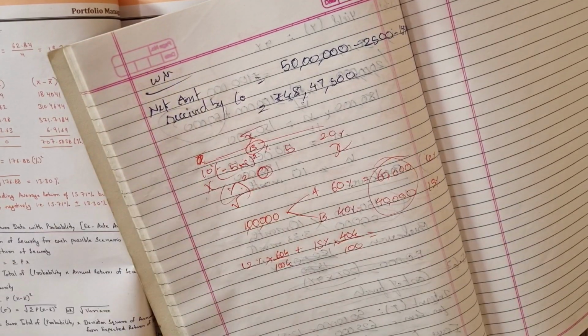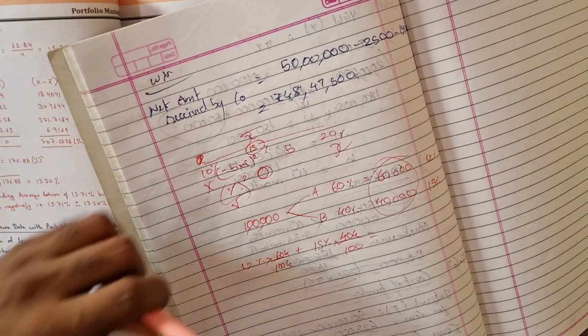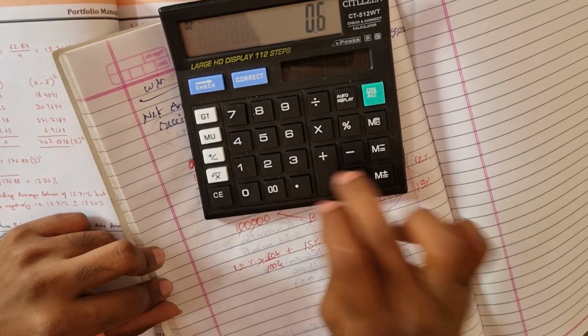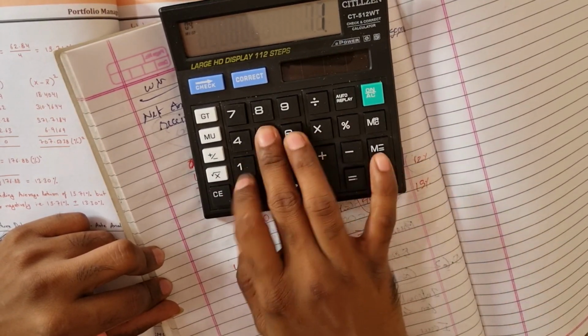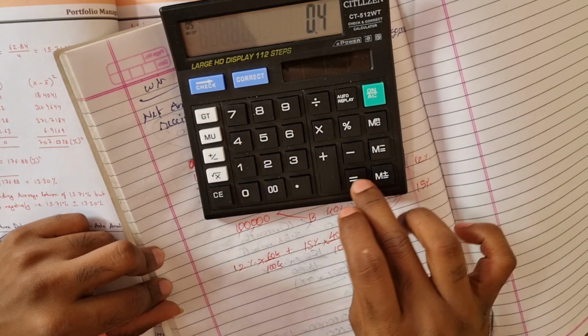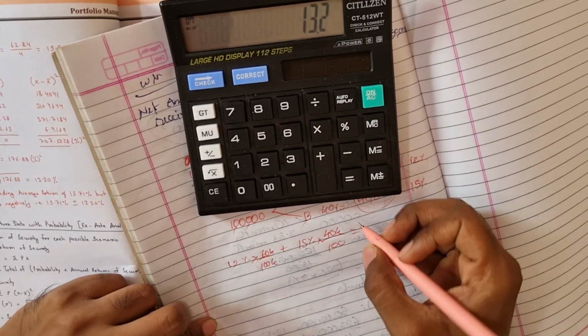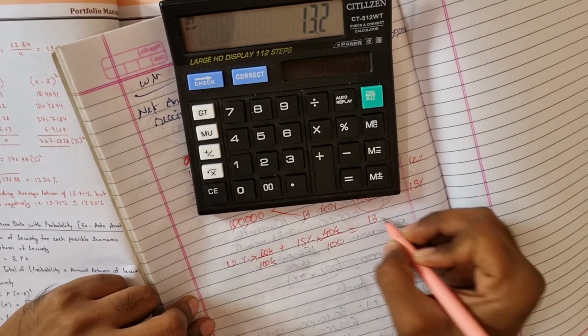So 12 into 0.6, 15 into 0.4, and my average return is 13.2%.